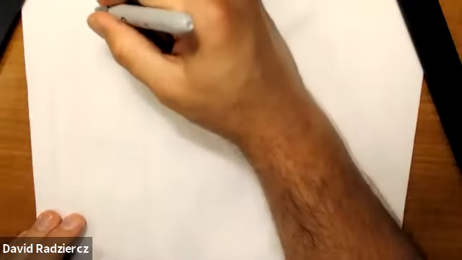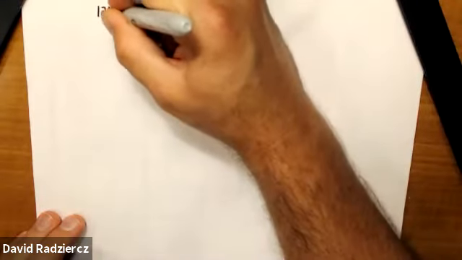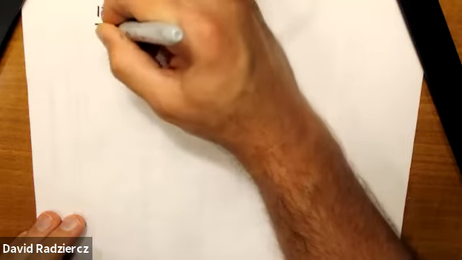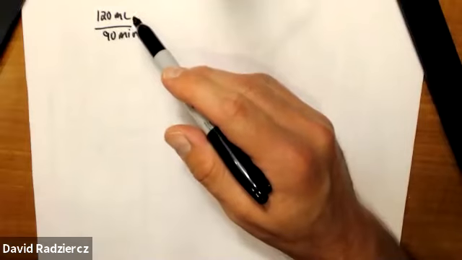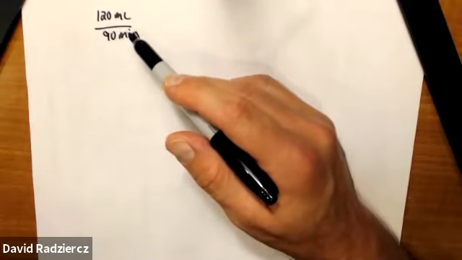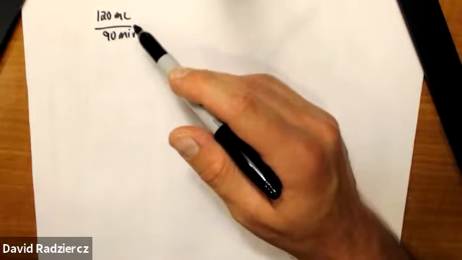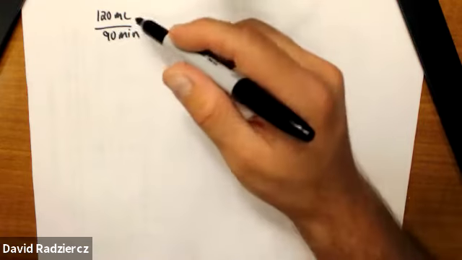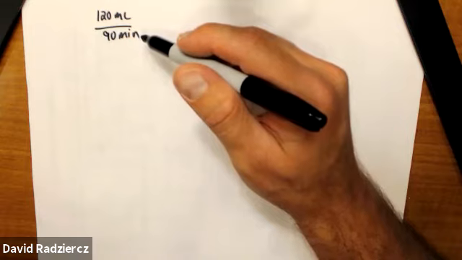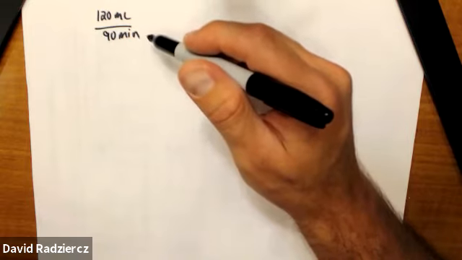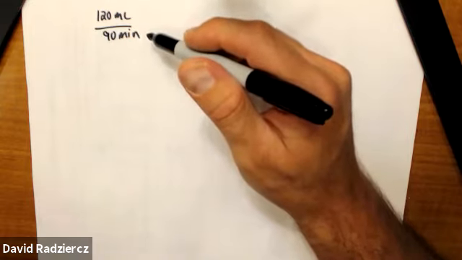We're calculating flow rate. It tells me 120 milliliters, 90 minutes. And it just wants to know how to convert that into hours. So remember, it's always going to be volume over time. Don't divide by 120 milliliters. You want to take your 120 milliliters divided by the time. So if you converted minutes to hours and then 120 divided by that number, that would be correct.